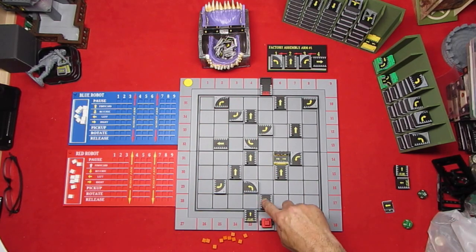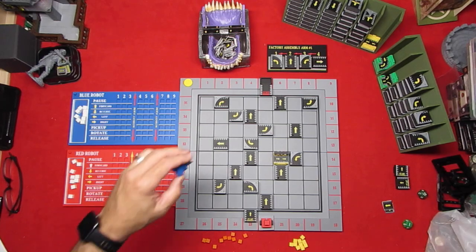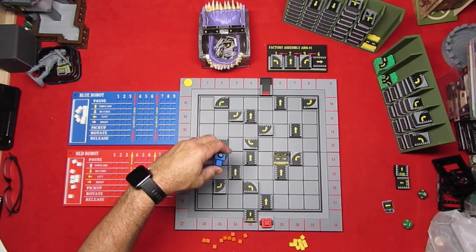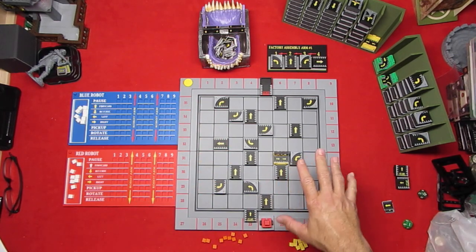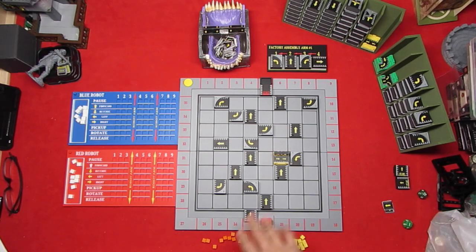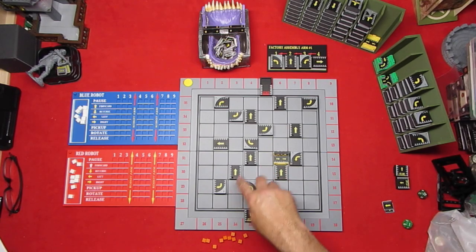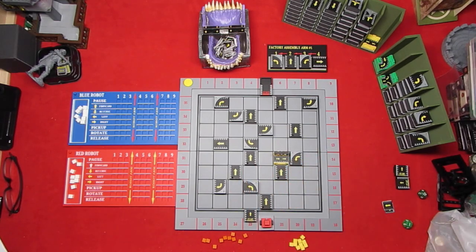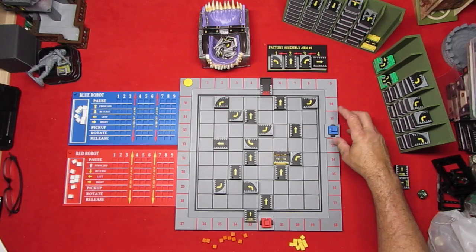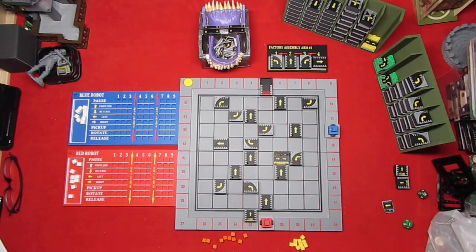So I'm going to start this out here because that's going to be the first one I pick up. And then the way I'm going to plan this out for this introductory, I'm going to have one robot working on the conveyor belts to the assembly robot, and then the second one will be working on the conveyor belts from the assembly robot.